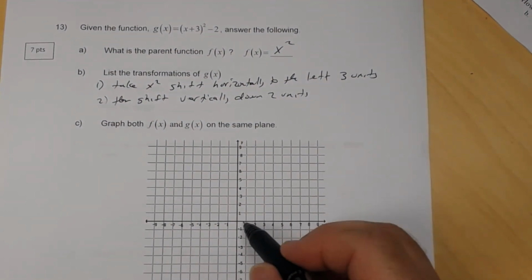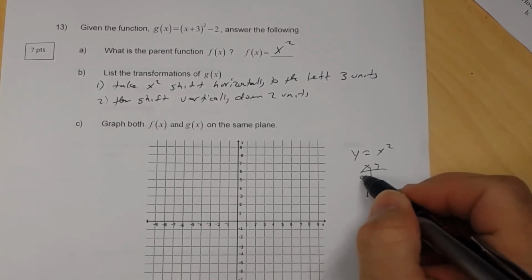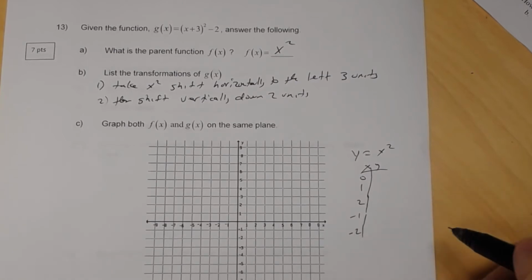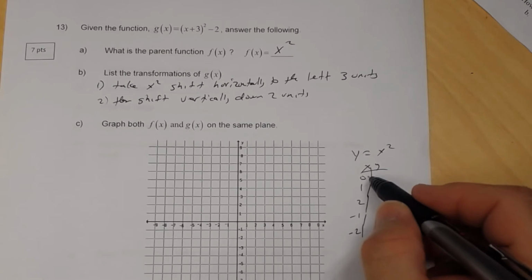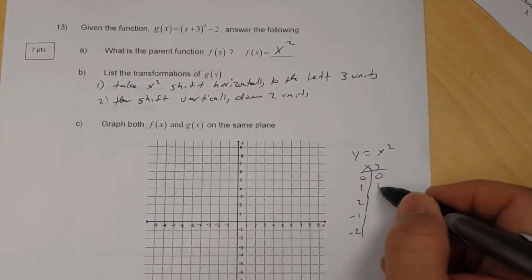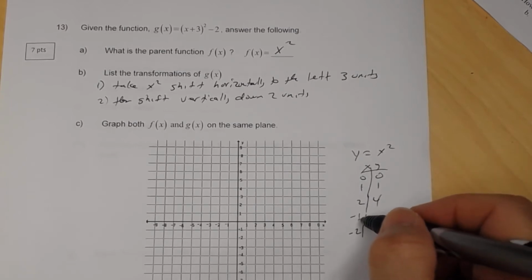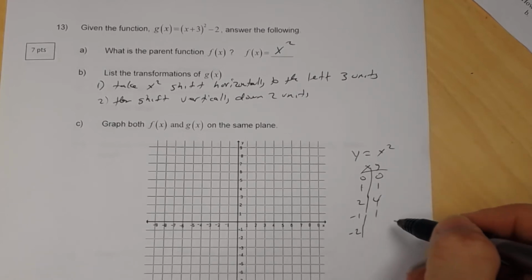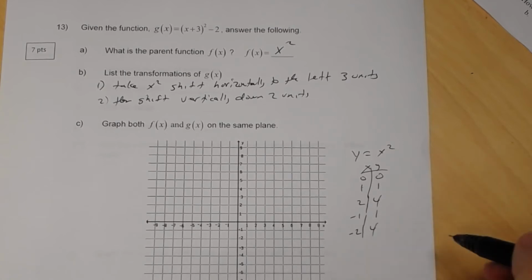Alright, so the thing you got to do though is graph your parent function first. So remember x squared. So you're graphing x squared. Remember what we did was use these points here 0, 1, 2, -1, -2. Those are the points we used to graph y equals x squared, these 5 points. So when x is 0, 0 squared is still 0. When x is 1, 1 squared is still 1. When x is 2, 2 squared is 4. Now be careful, when x is -1, -1 squared, meaning -1 times itself, is a positive 1. When x is -2, -2 times itself is a positive 4.